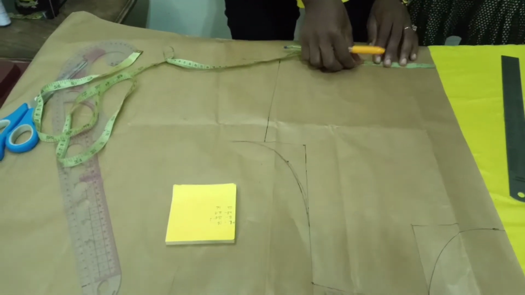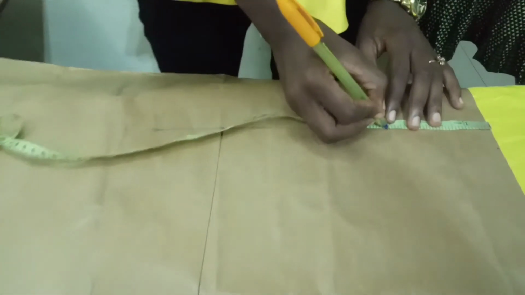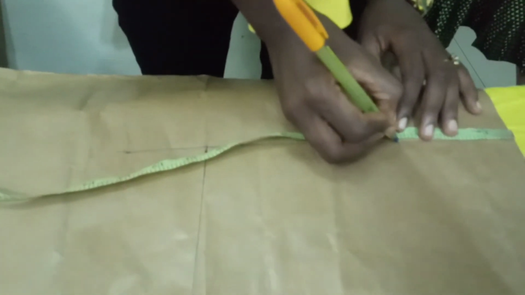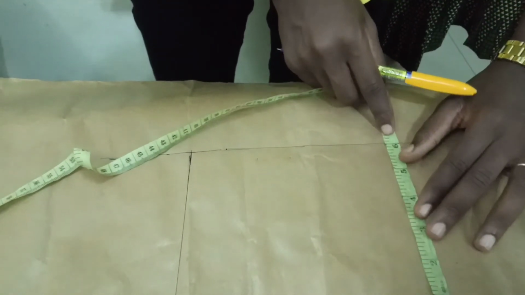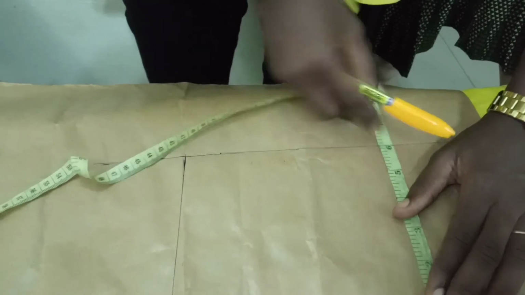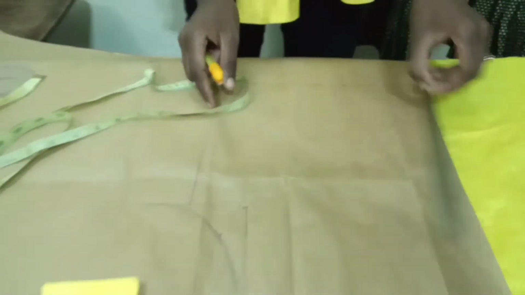Then for the dart, you come in from this edge by 4 inches. Then you come up from the waistline by 6 inches. Then you mark it straight.